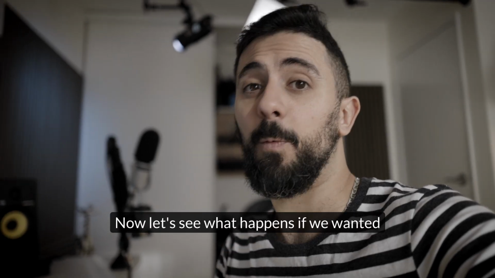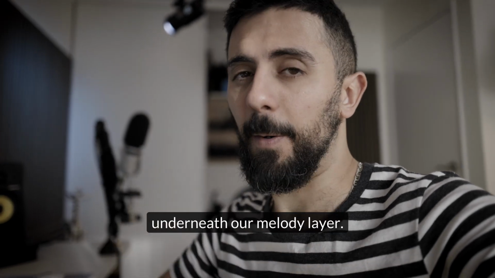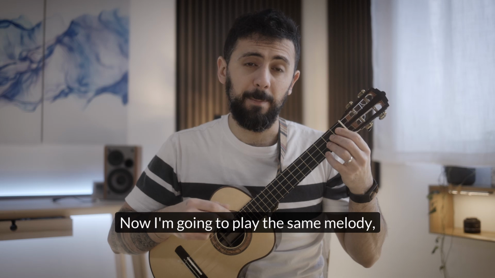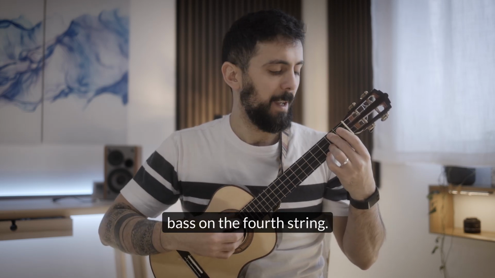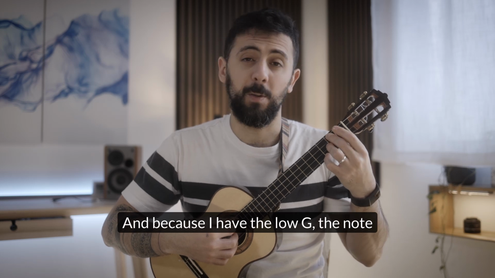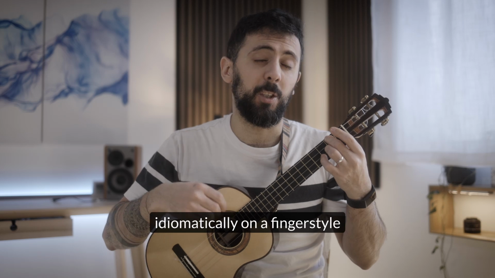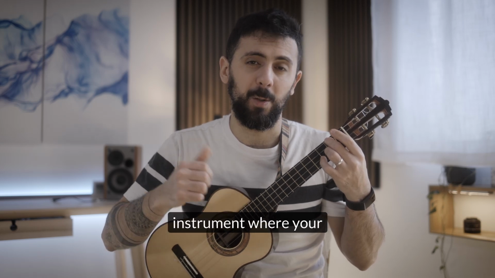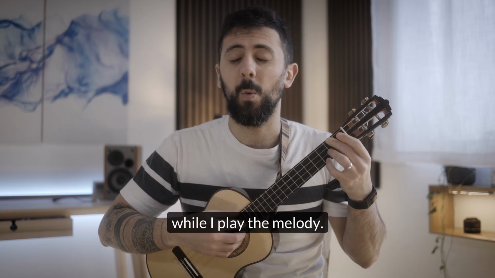Now let's see what happens if we wanted to create a 2-layer texture where we want the bass to be underneath our melody layer. Now I'm going to play the same melody, but with a sustained bass on the fourth string. And because I have the low G, the note will be an actual bass, played with my thumb as you would idiomatically on a fingerstyle instrument where your thumb plays a bass line. I'm going to sustain this A note while I play the melody.